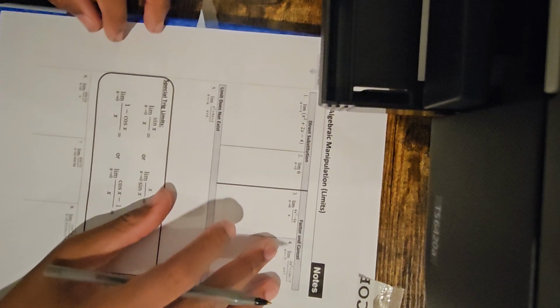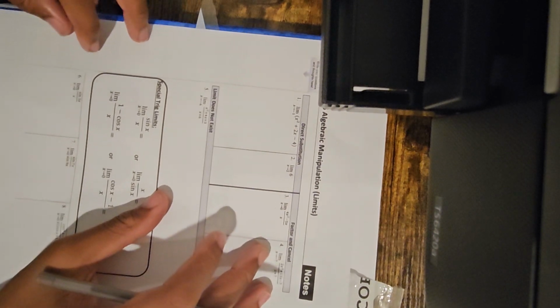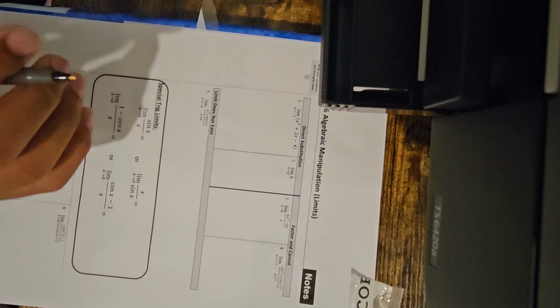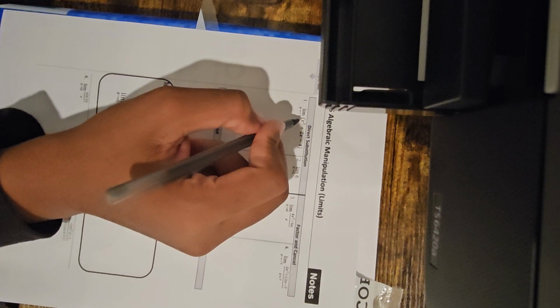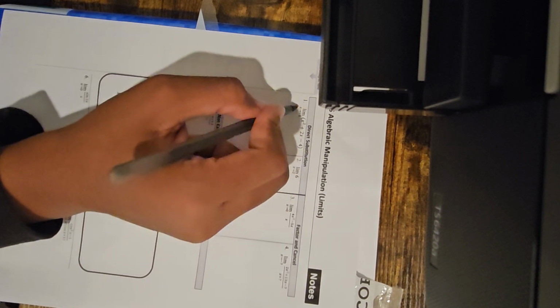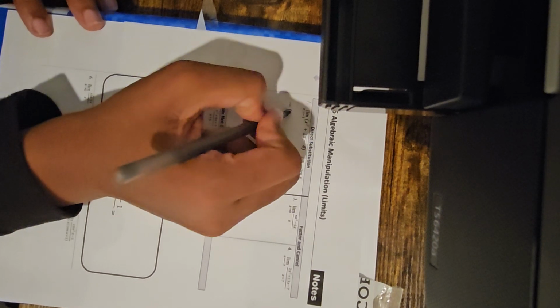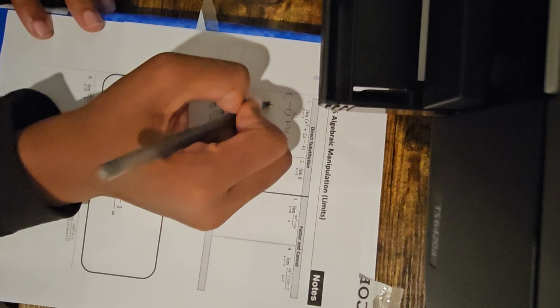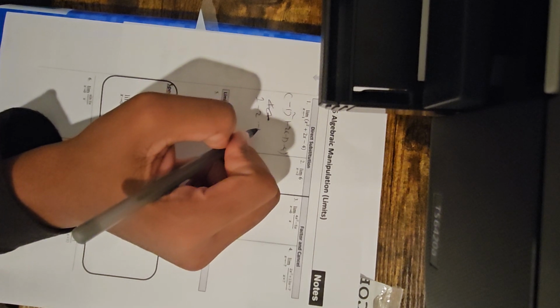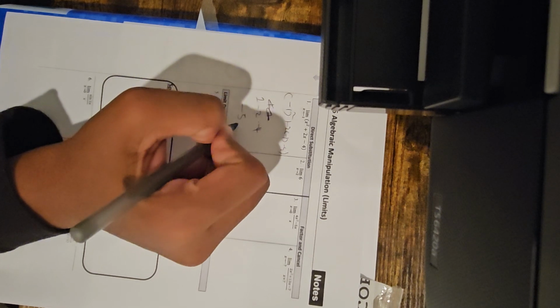Hi there. We're getting into 1.6, algebraic manipulation limits. Real quick, this is the limit as x approaches negative 1. This is your function that you would plug your x value into. That'll be negative 1 squared plus 2 times negative 1 minus 4. That's 1 minus 2 minus 4, which equals negative 5.